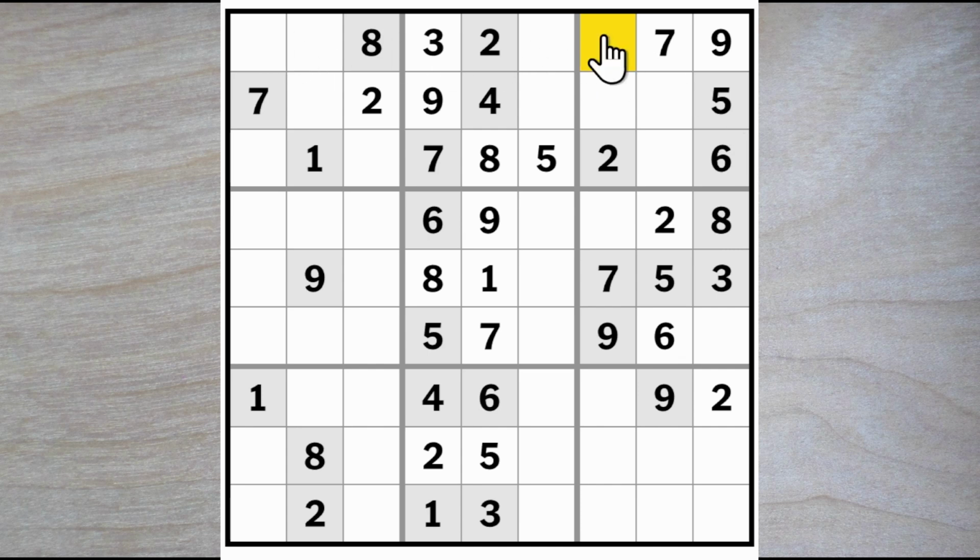We need a 1, 4, 5, 6 in the first row. We have a 5, 6 here. So this is a 1, 4. This is also a 1, 4.